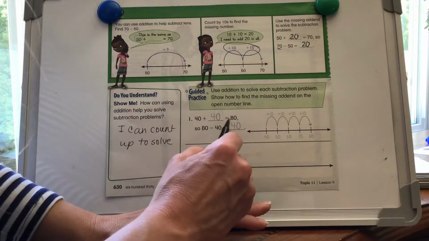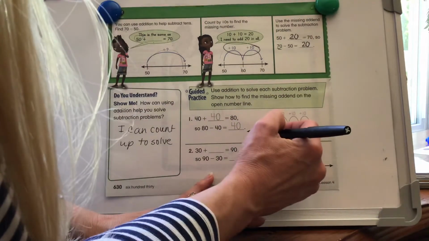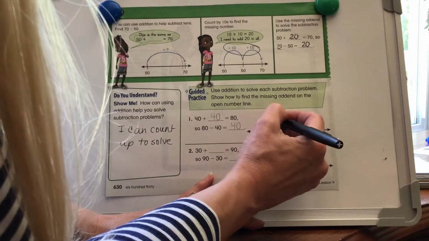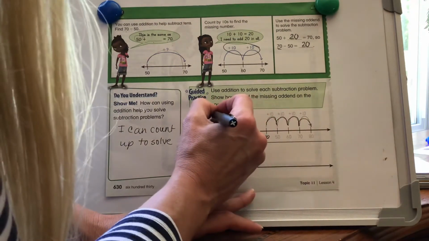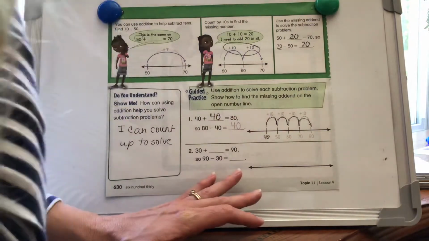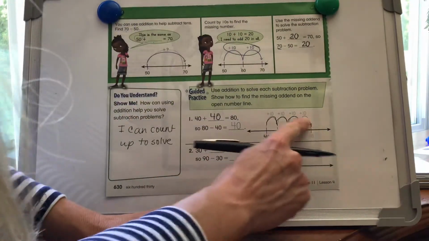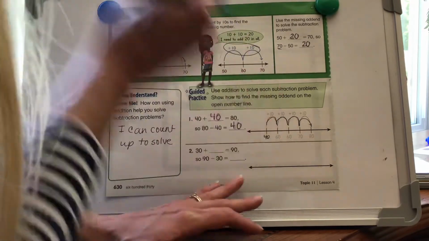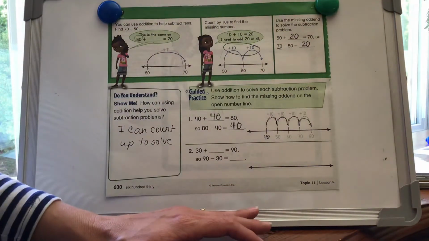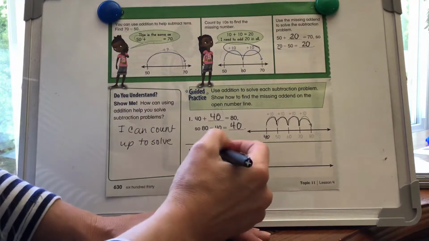40 plus something equals 80. So we start here at 40 and we add 10, 20, 30, 40. So I know that 40 plus 40 equals 80 and 80 minus 40 equals 40. So we can see how they go both ways. We can add up or we can subtract backwards.